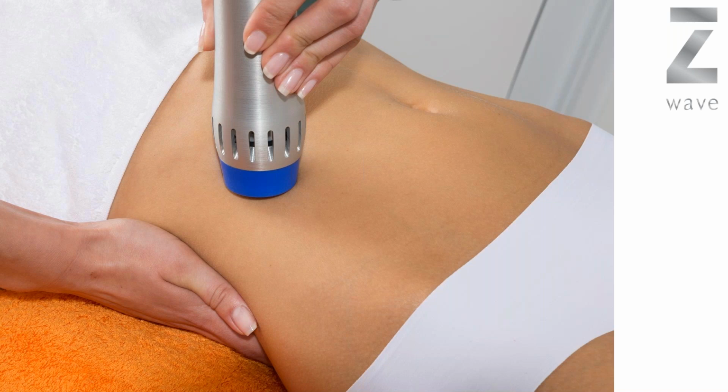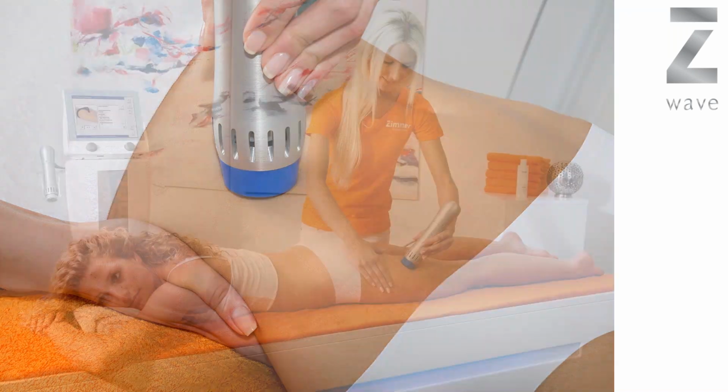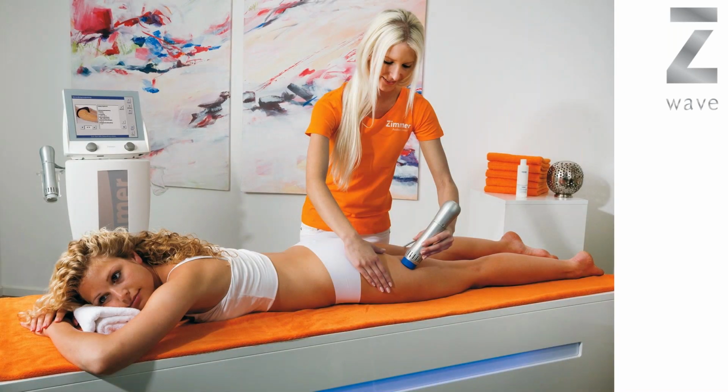Okay, you mentioned anyone can do this, so that ties right in with the next question. How do technicians feel about the CoolSculpting Z-Wave experience? So here's what I want you guys to do. Treat your staff. When you're doing CoolSculpting, treat them. Let them get it. Let them experience it. Do the manual massage once. Then on another cycle, do the Z-Wave.